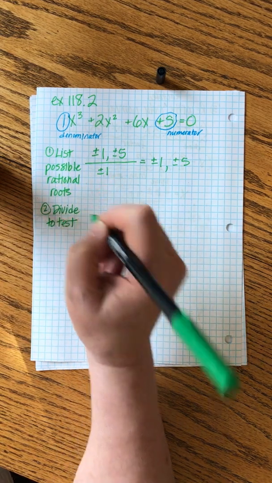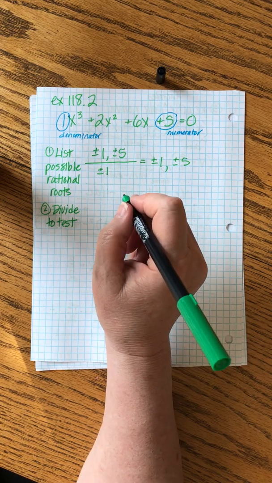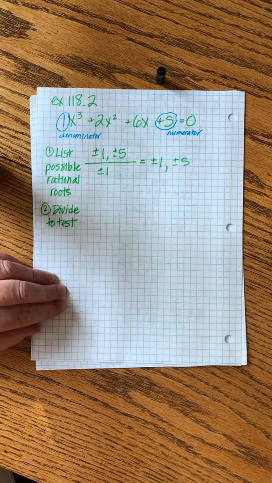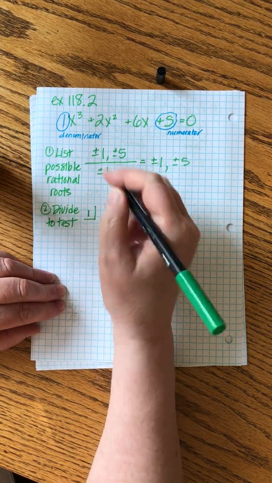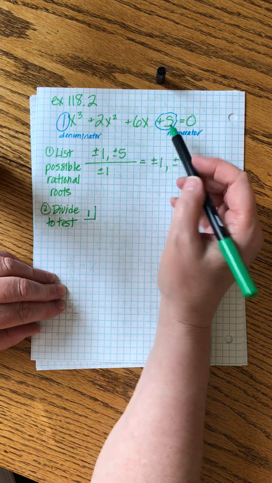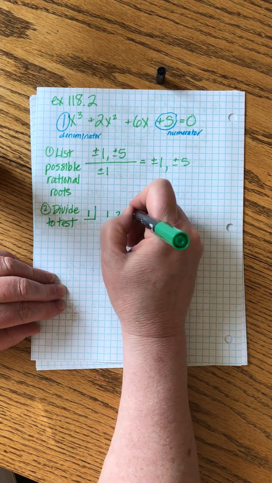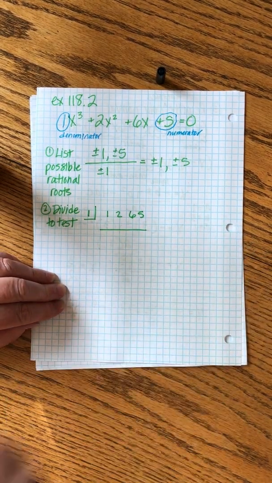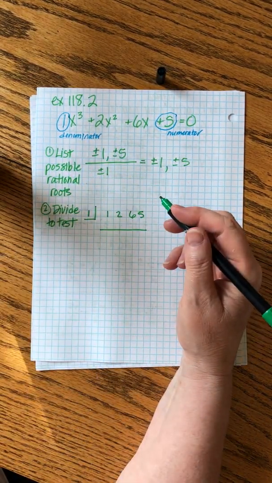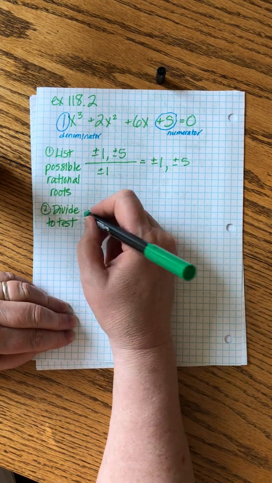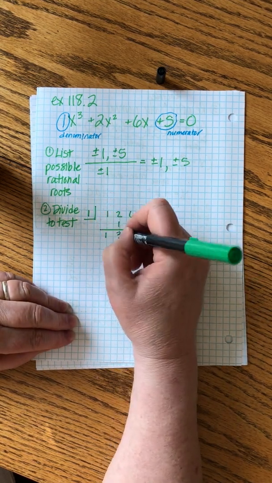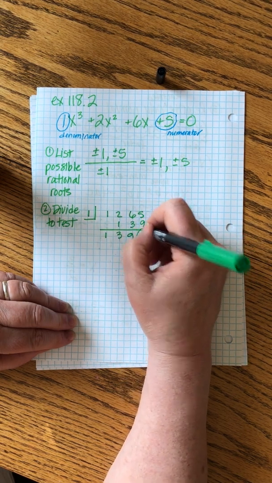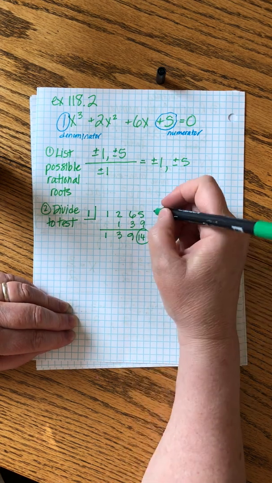Again, as soon as we find one that comes out to a numerator of 0, we can stop. So let's just go in order. Okay, let's start with number 1. And what are our coefficients? 1, 2, 6, 5. I like to be able to squeeze in 2 columns. This is a little crowded because I'm writing steps down here, but we'll see what happens. 1. 1 times 1 is 1. 1 times 3 is 3. 1 times 9 is 9. 14. Dang it. That doesn't work at all, does it? Okay, let's try negative 1.